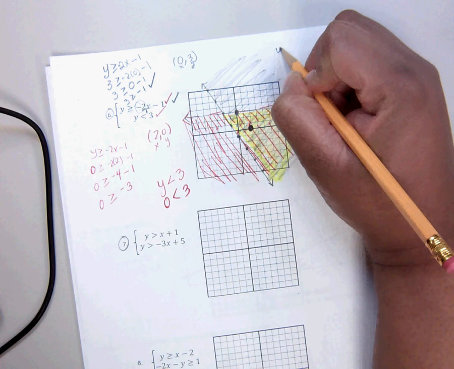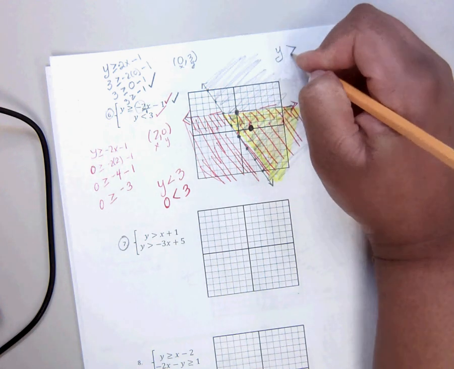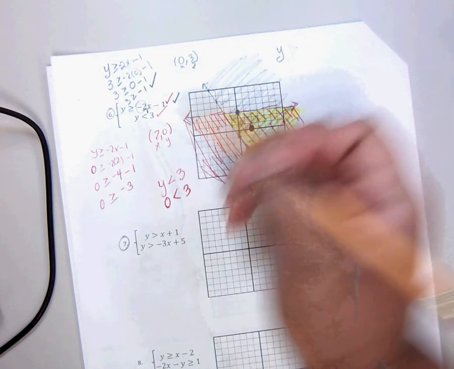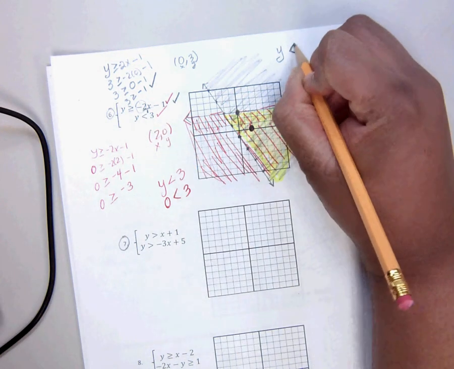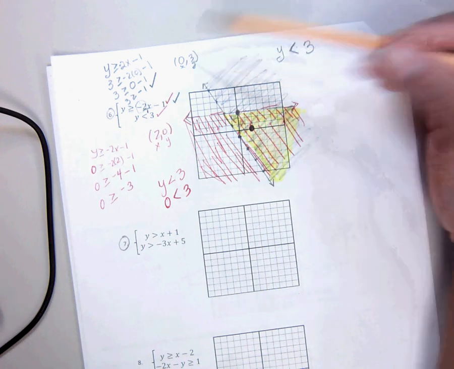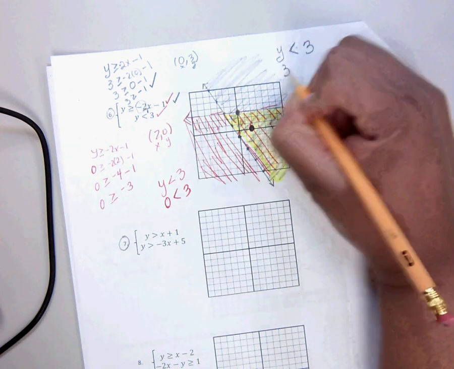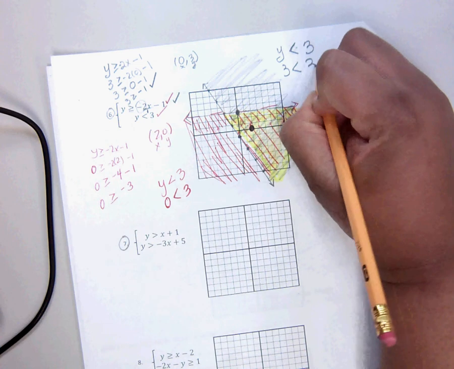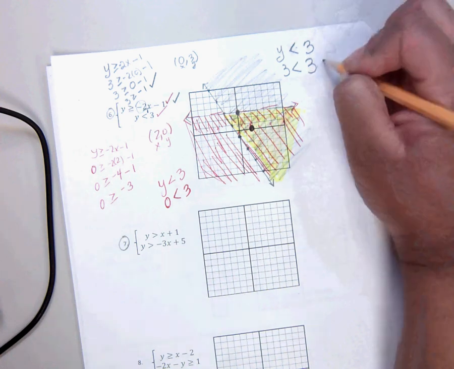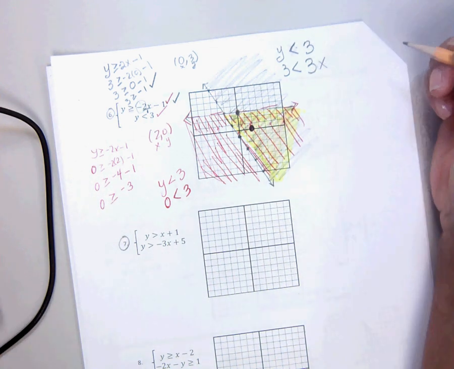Don't forget that. y is less than 3. I only need to plug in 3. Is 3 less than 3? Is that a true statement? No, 3 equals 3. It's not less than 3.